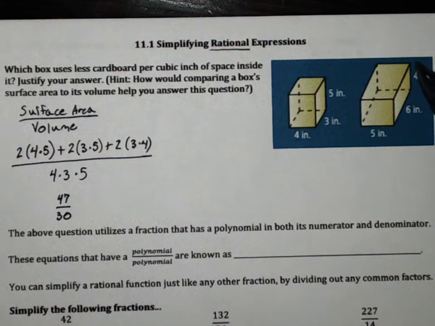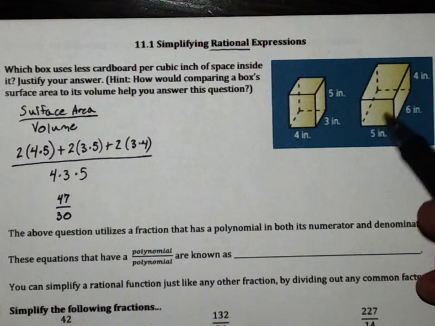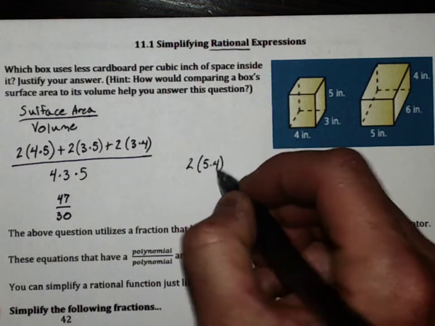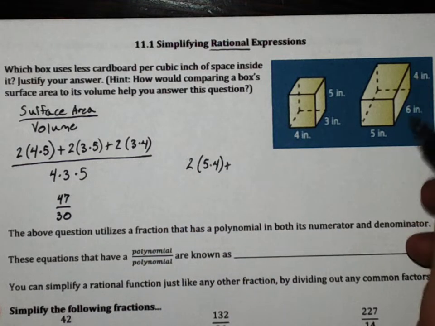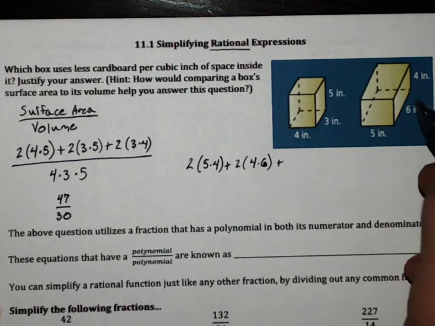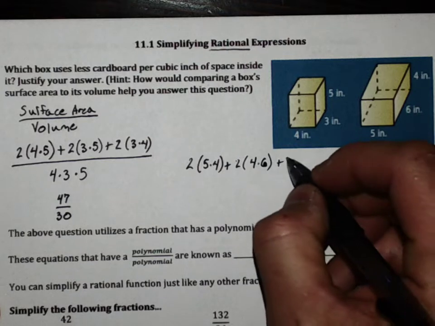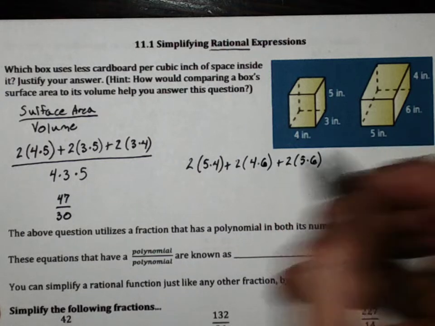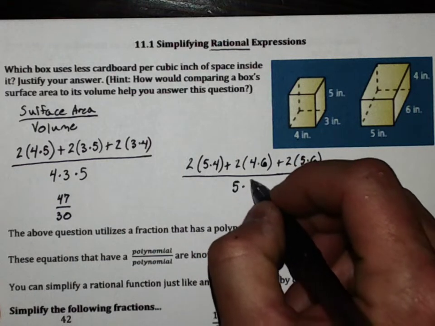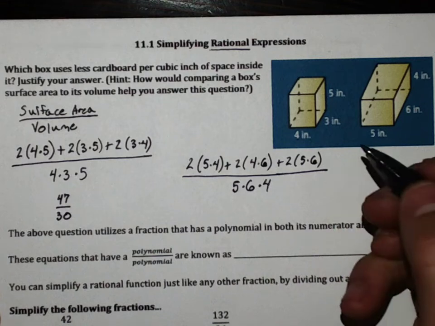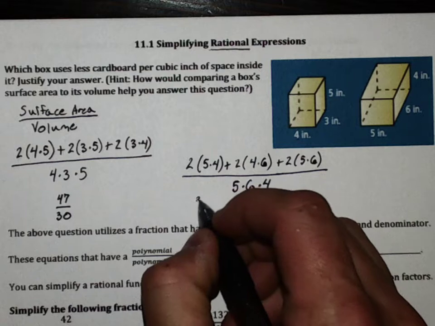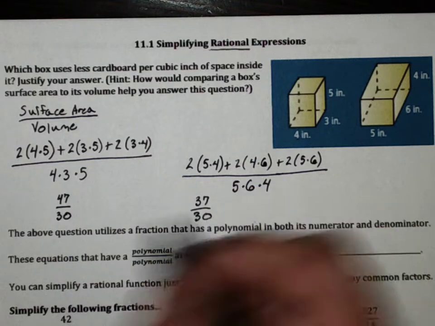Now we're going to look at our other box. We have two dimensions, which are 5 by 4. So we have 2, which are 5 by 4. Add that to 2, which are 4 by 6. And then we're going to add that to 2, which are 5 by 6. Divide that by the volume, which is 5 times 6 times 4. This becomes 37 compared to 30.